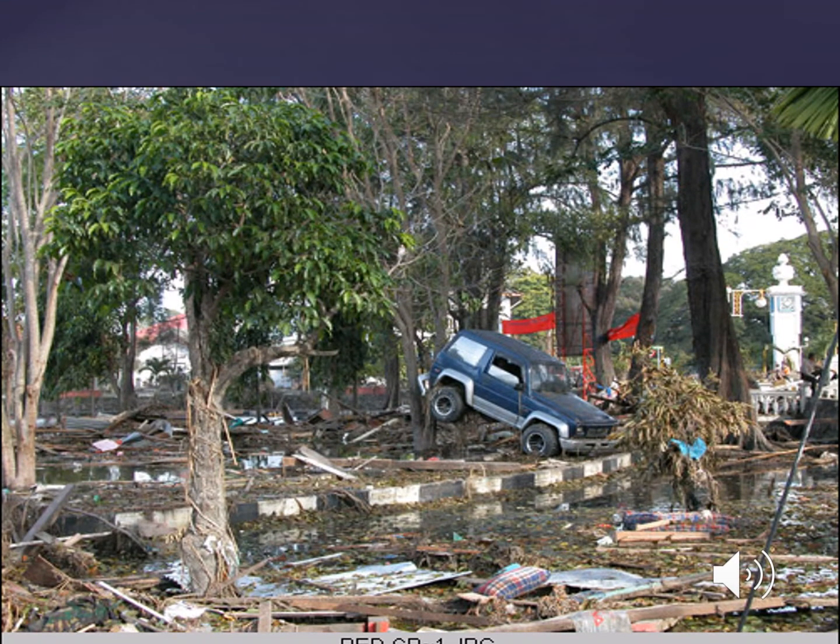Complexity can also be related to time uncertainty. That is, when something will happen or how much time we have in order to perform a specific task. This is the case, of course, of the tsunami in Indonesia on Boxing Day of 2004.